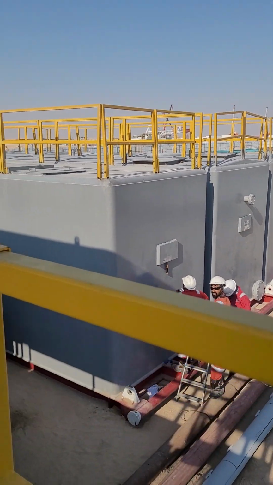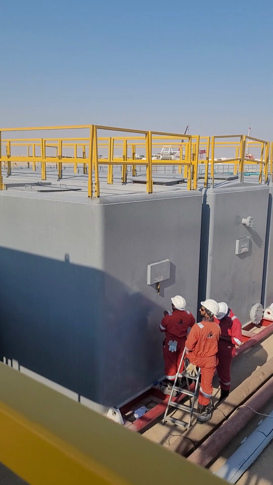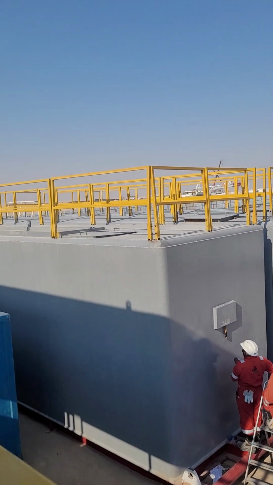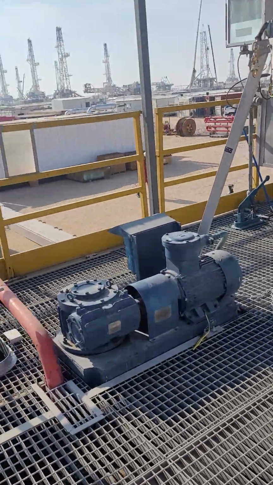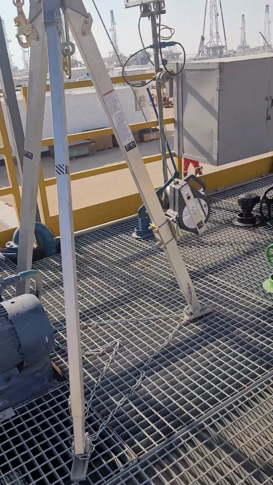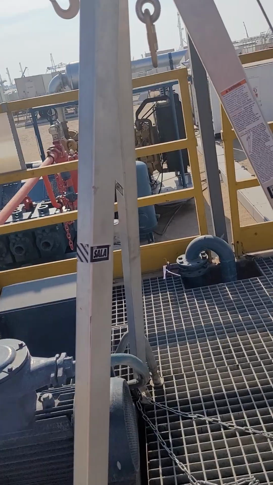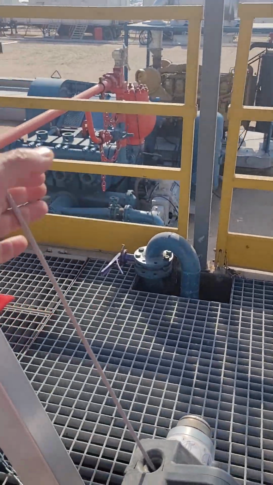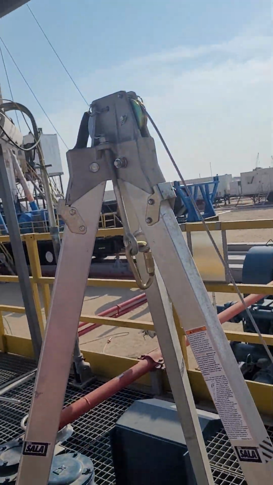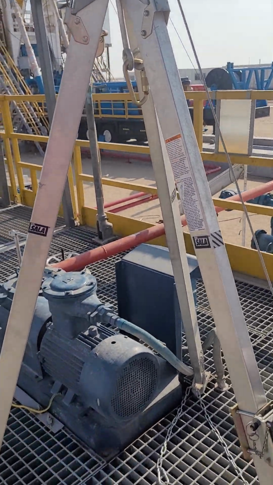It has fresh water to reserve the water for mixing, for circulating, for killing. We need the fresh water. Here, if we want to go inside the tank, we can use the tripod, lifting equipment, for confined space entry.